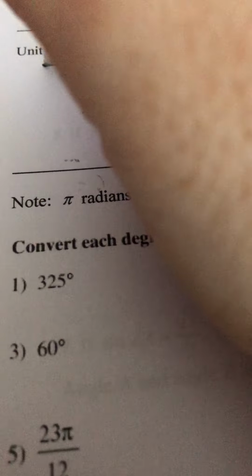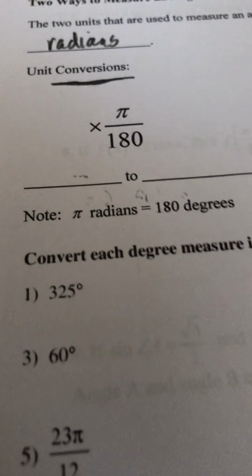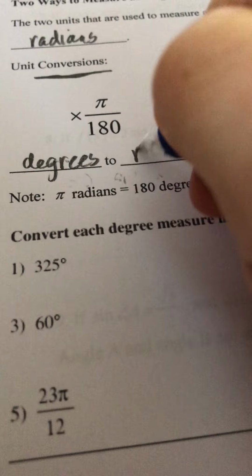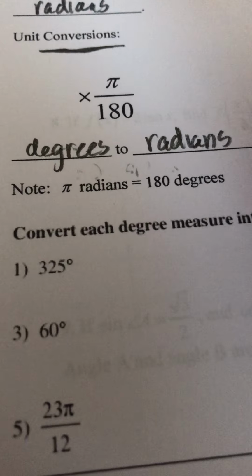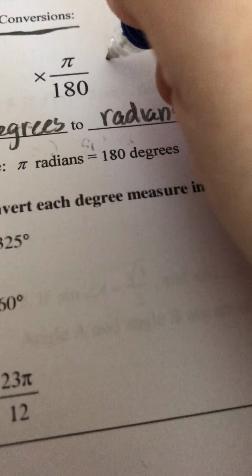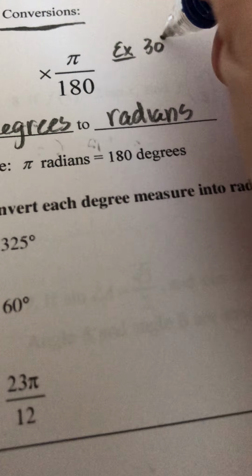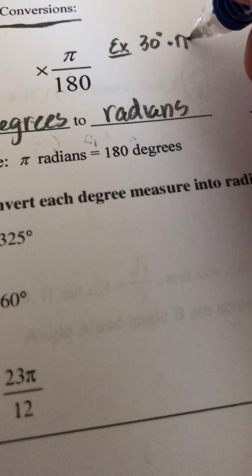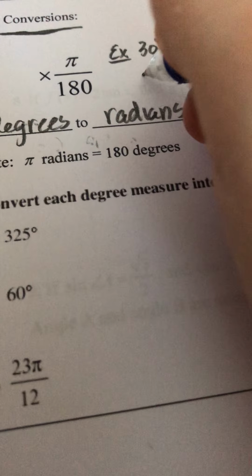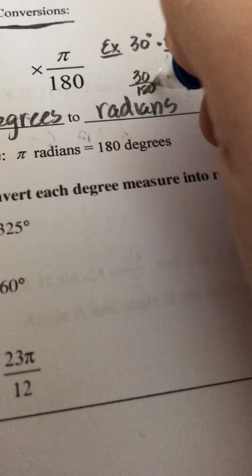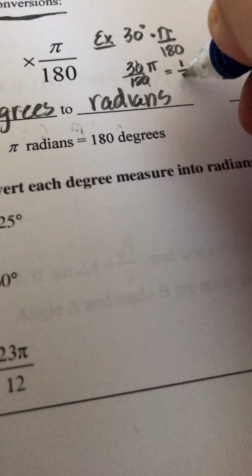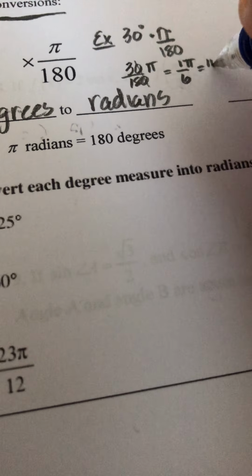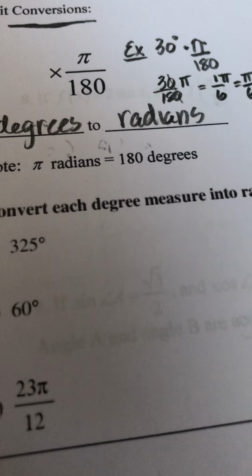And the way we convert to go from degrees to radians, we multiply our degrees by pi over 180. So for example, 30 degrees times pi over 180. The quick way to do it is just do 30 over 180 and stick pi on top. Reduce 30 over 180, it becomes 1 over 6 with a pi on top. So there's our pi over 6.